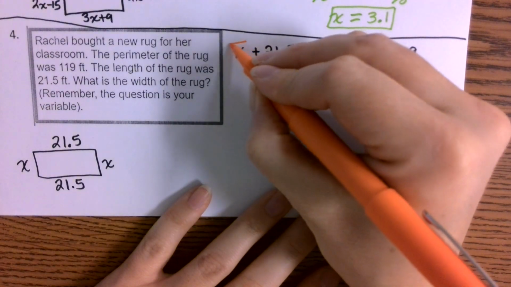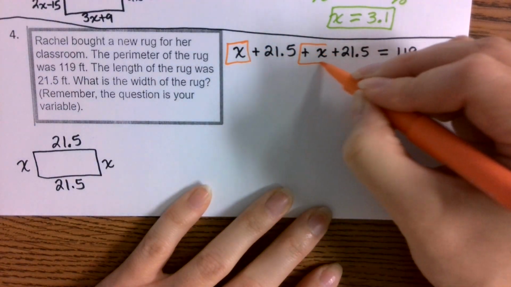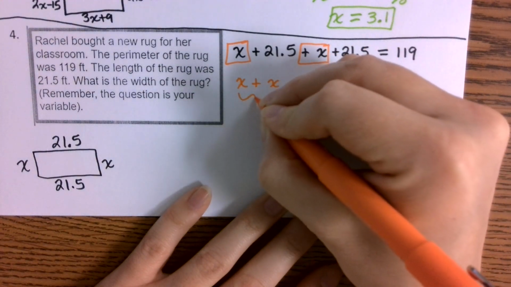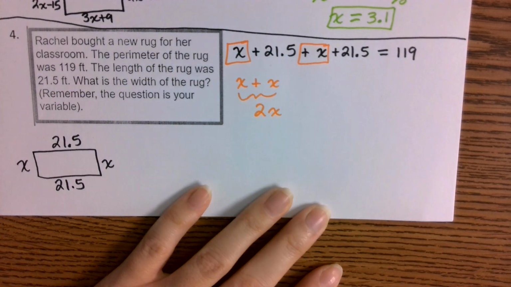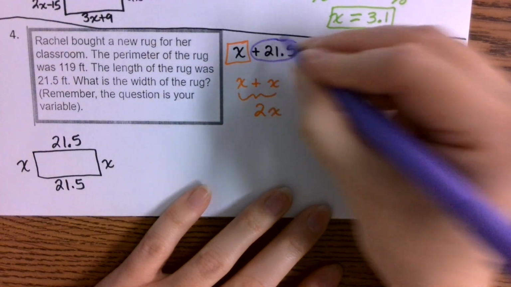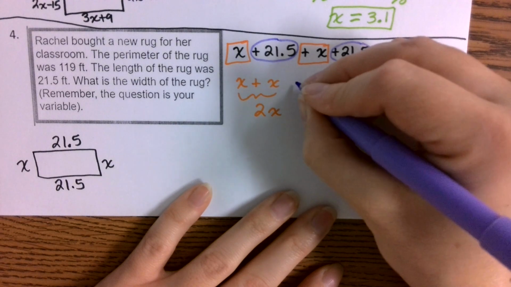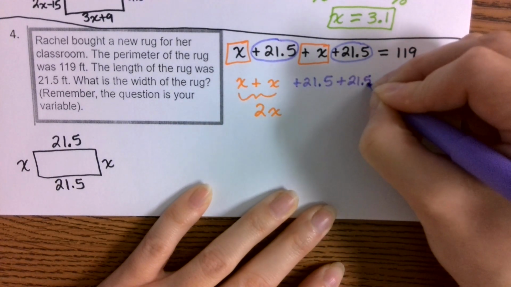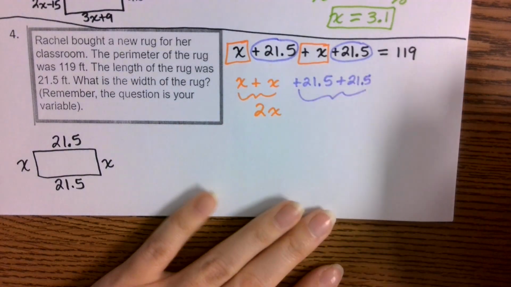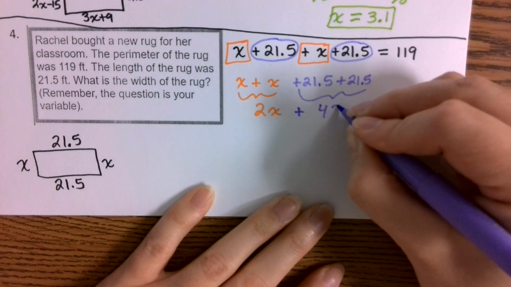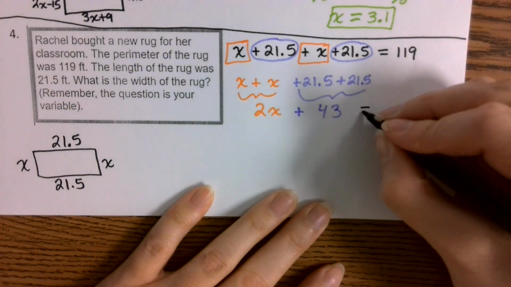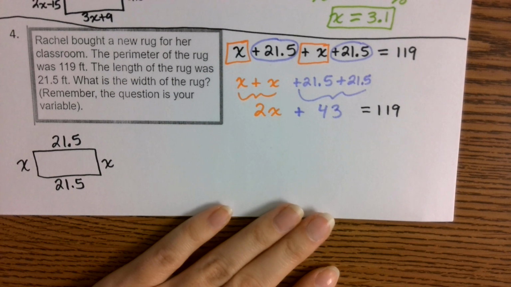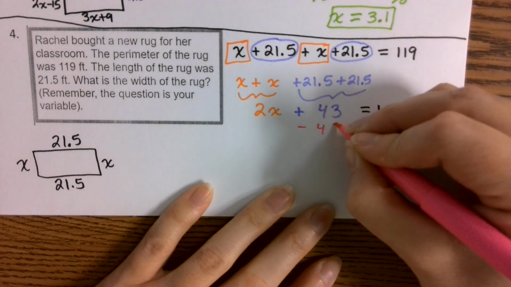Okay, we're going to combine our like terms. So we have 1x plus 1x. What's x plus x? 2x. We have a positive 21.5 and a positive 21.5. If we add those together, what's 21.5 plus 21.5? 43. Good. And then the whole thing is set equal to 119. So now all we have to do is solve. What's the first thing we're going to do? Minus 43 on each side. Good.